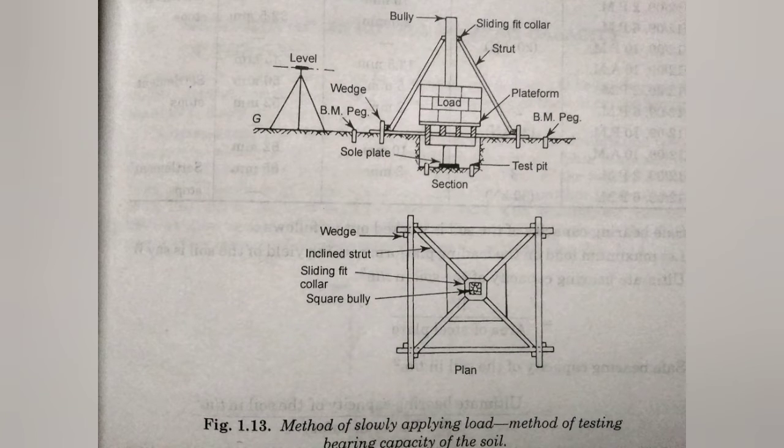The length of the block depends upon the depth of the foundation trench. A flat iron plate of 300 mm by 300 mm and about 18 centimeters thick is attached at the bottom of the block with the help of countersunk screws.